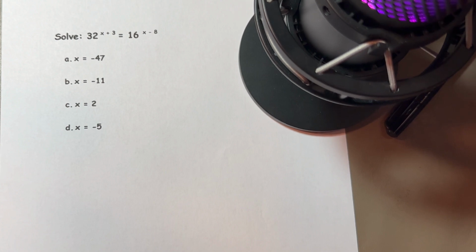Let's take a look at today's problem. It says solve 32 to the x plus 3 equals 16 to the x minus 8.